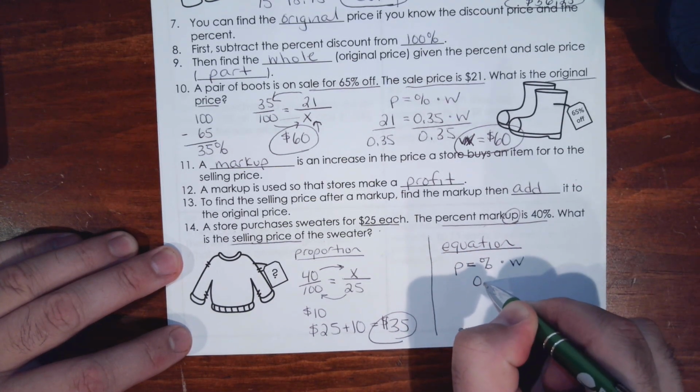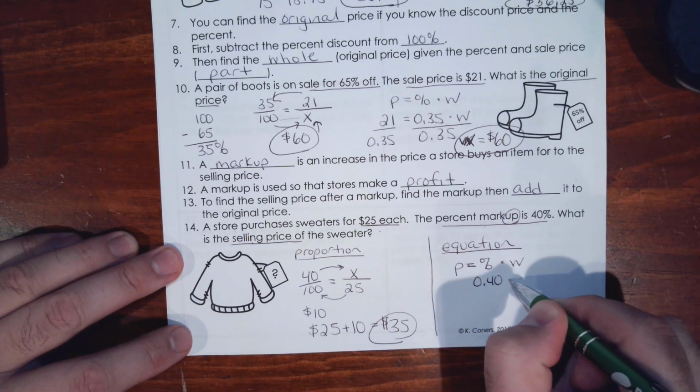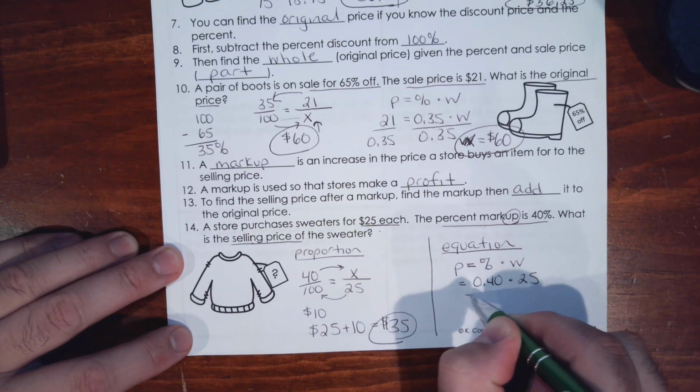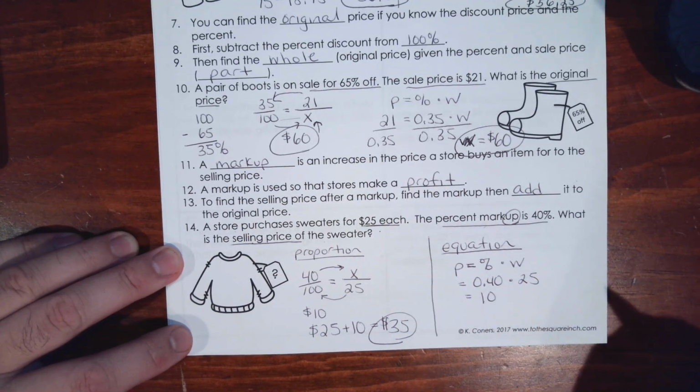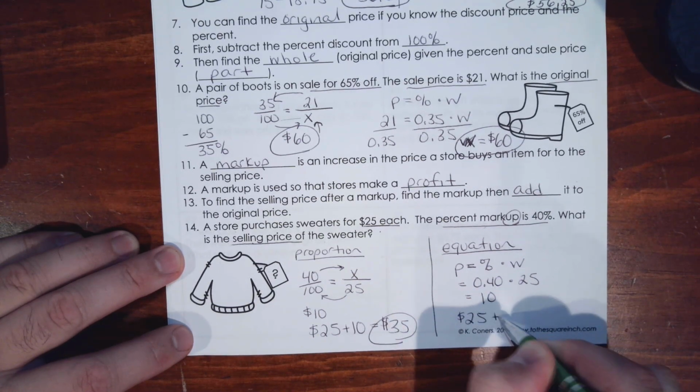All right, so the 40% is written as 40 hundredths or 0.40. The original price is $25, times 0.40 is $10, and then we add the $10 to the $25.